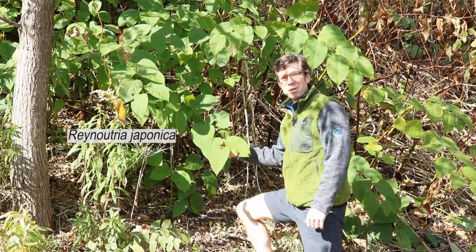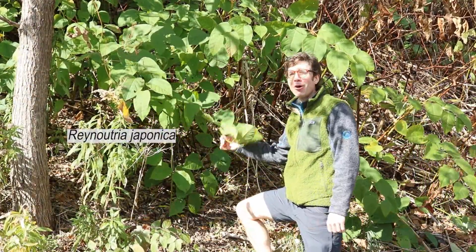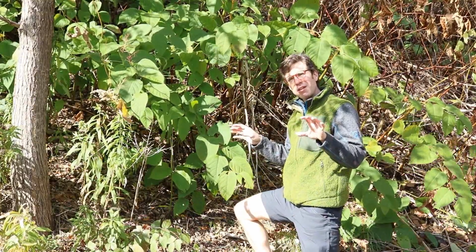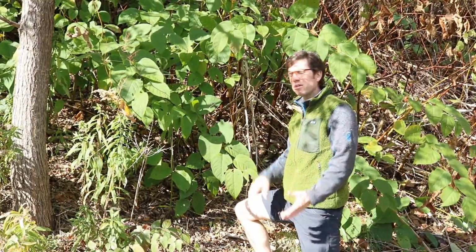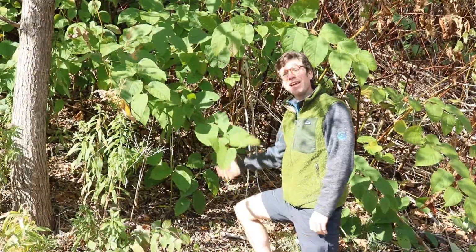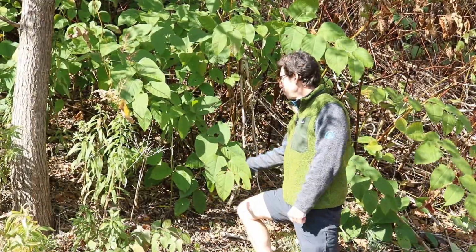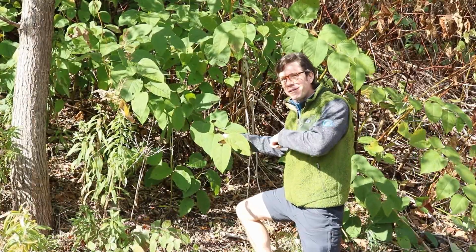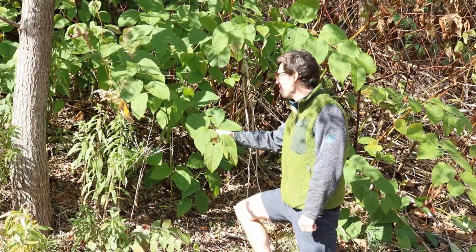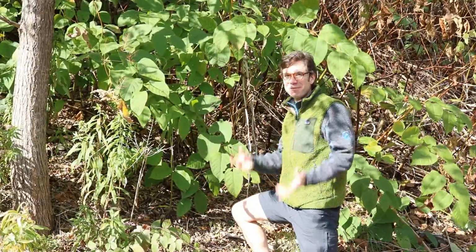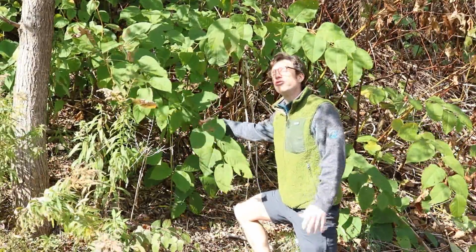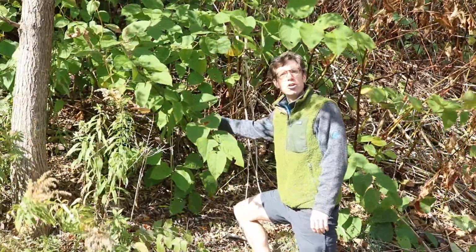This is Japanese knotweed, and this is a terribly invasive plant which grows along stream sides and in disturbed rocky soils. But it is a plant that you can eat. And because of that, I recommend that you go ahead and harvest as much of this plant as you want because of the fact that it is very invasive. So what part can you eat?